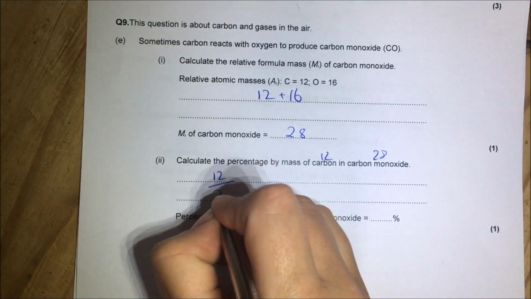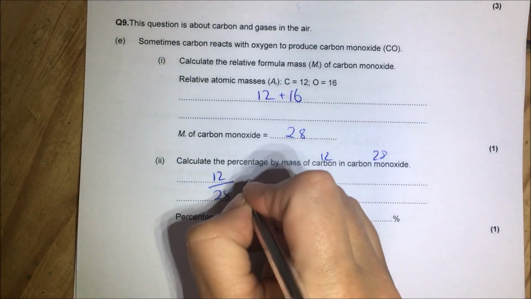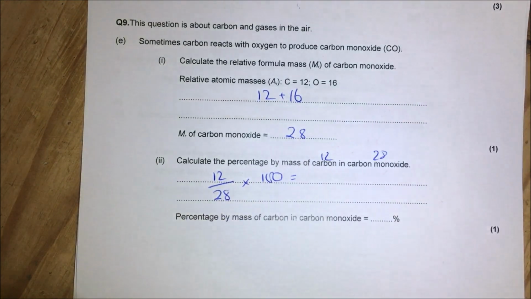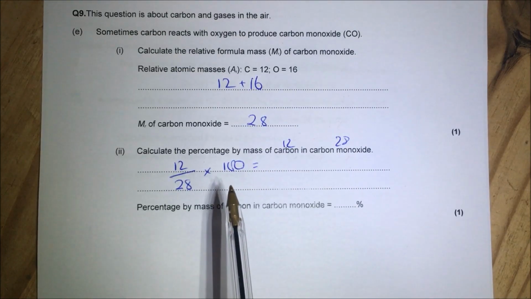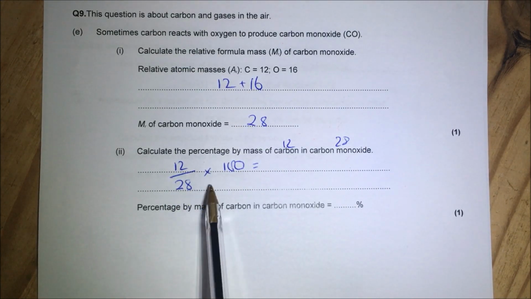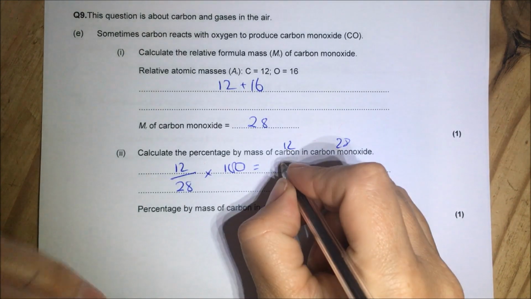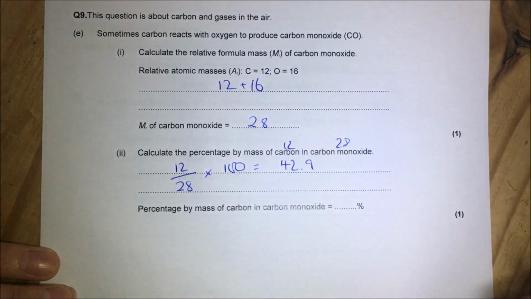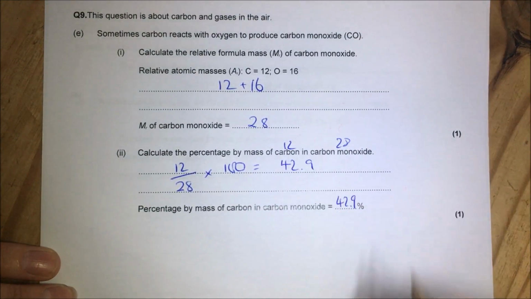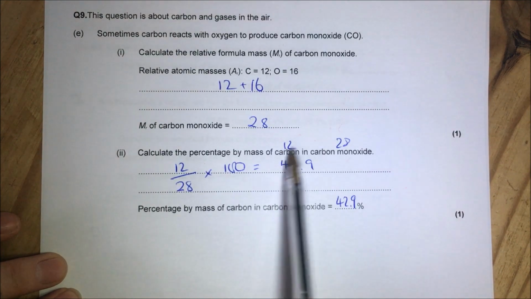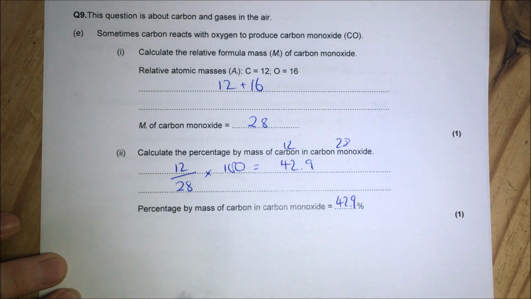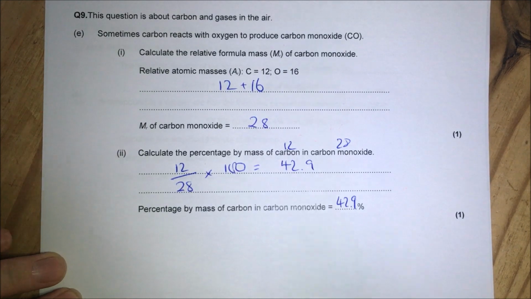So we do 12 divided by 28 times by 100, and that will give us our percentage mass in this question. Okay, so 12 divided by 28 times by 100 gives us 42.9. So that is our percentage of carbon in carbon monoxide, 42.9%. The rest of it is oxygen. Okay.